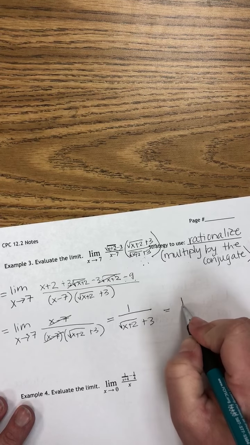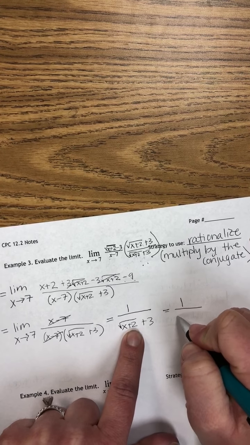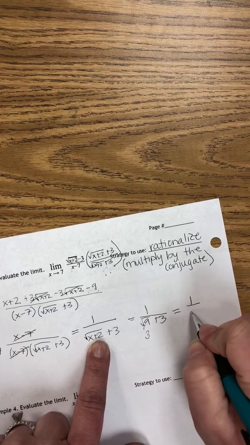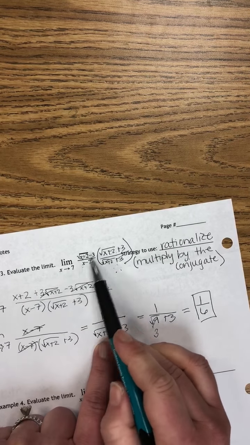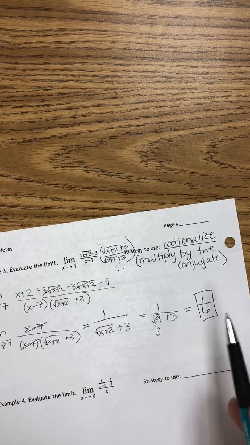If I do that, I've got 1 over, so 7 plus 2 is 9, so square root of 9 plus 3. Well, the square root of 9 we know is 3, so I've got 1 over 3 plus 3, or 1/6. The limit then, as x approaches 7 of this right here, is 1/6. Again, feel free to graph it and check it.